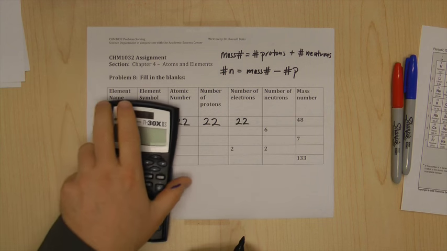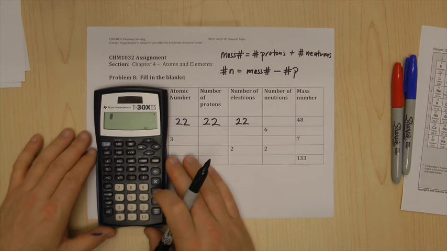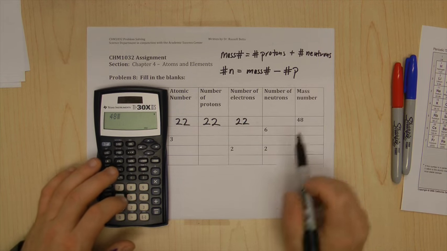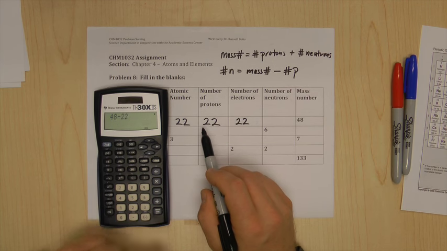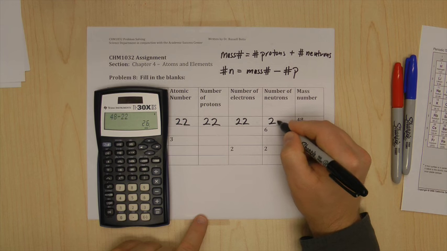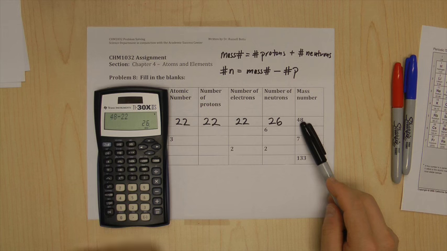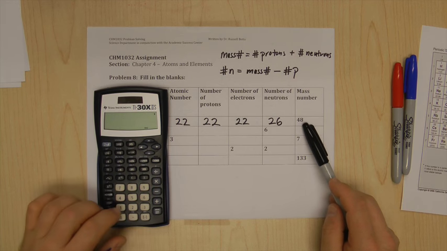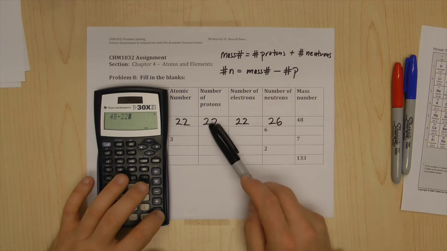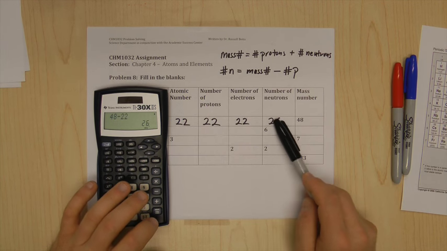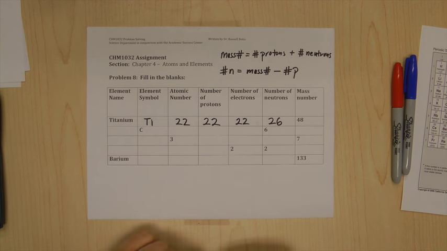So let's get out the handy dandy calculator and let's do some math. So now it's going to be 48, that's the mass number, minus 22, that's the number of protons. So the number of neutrons is 26. Let me do it again on the calculator. The mass number is 48 minus 22, number of protons, equals 26. Okay? Simple arithmetic problem.